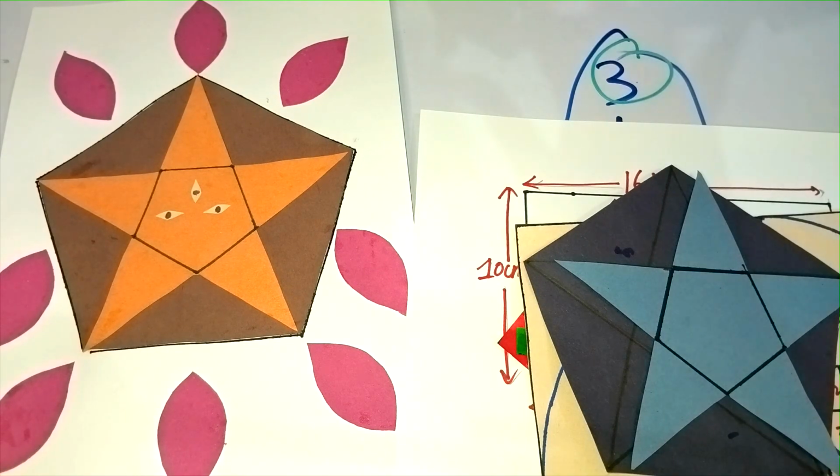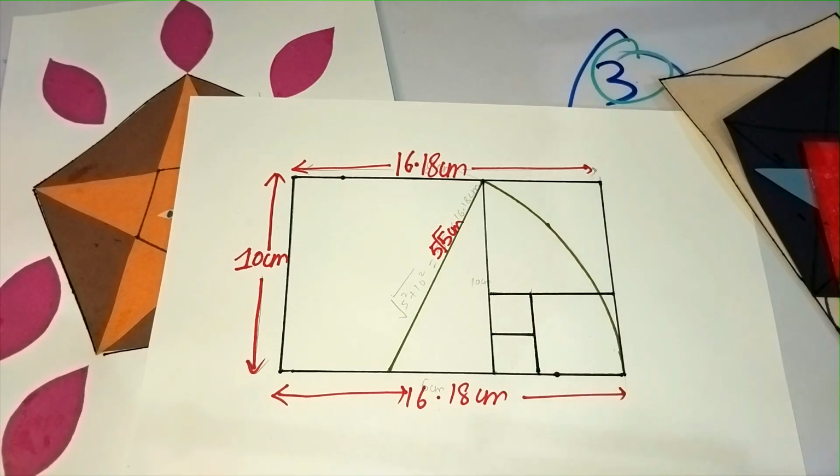And perhaps the most important message I want to leave you with is this: the golden ratio is not magic. It is not a secret code that automatically explains everything in nature, art, architecture, or even spirituality. It is a precise mathematical relationship.